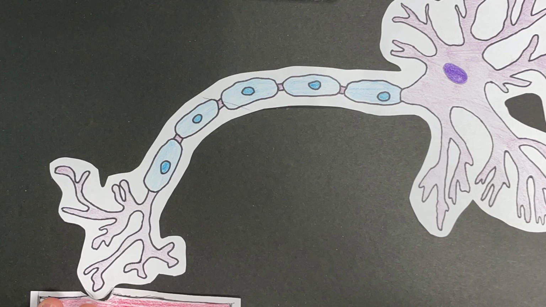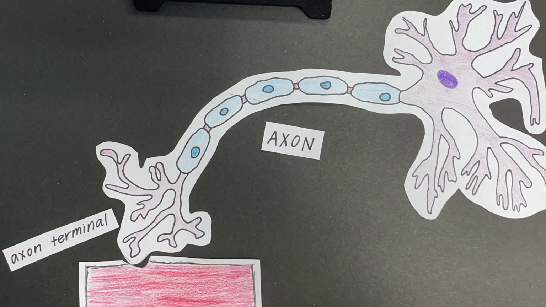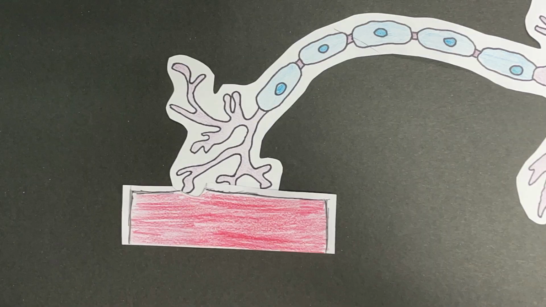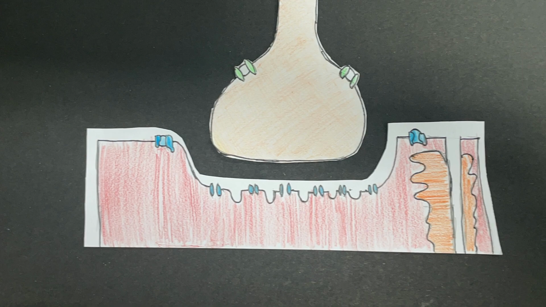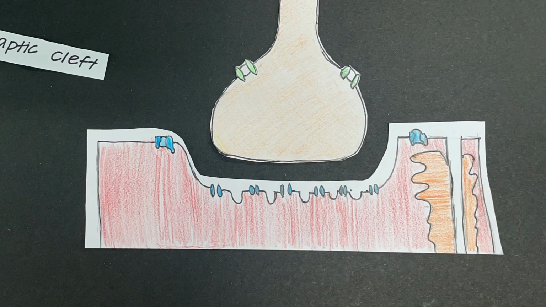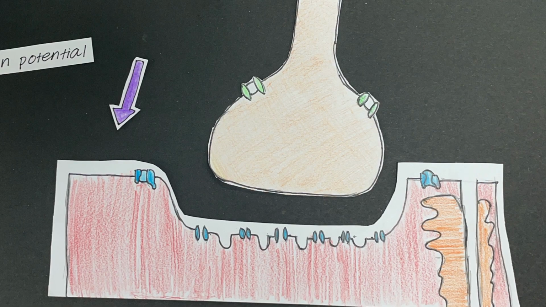Here, the nerve fiber, the axon, meets the muscle fiber in close proximity, separated by what is called the synaptic cleft. Here is a closer view of the synaptic cleft. When contracting a muscle, the brain sends an electrical signal through the nerve cell, creating an action potential.